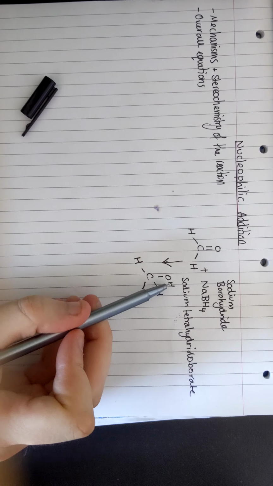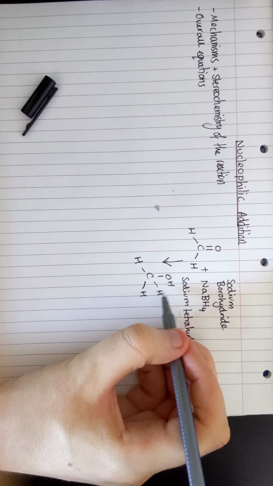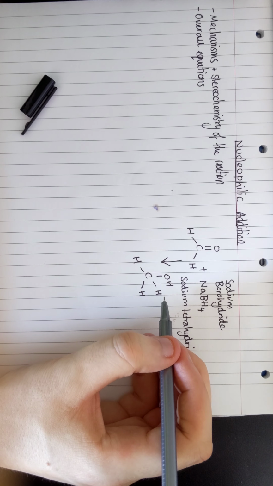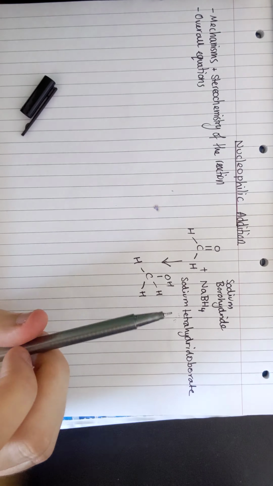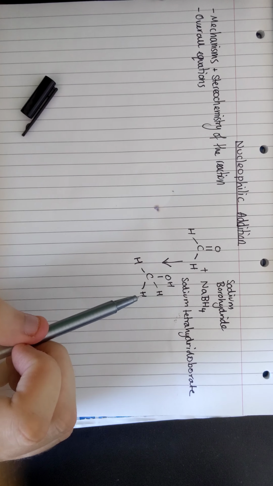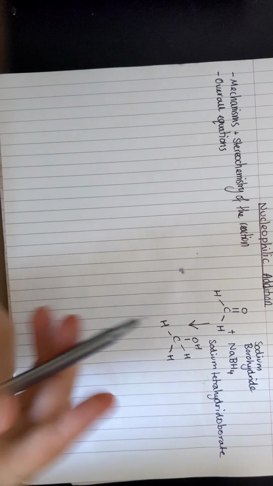So we've added these two hydrogens to the molecule. It's the equivalent of adding H2, which we call a reduction. So this is the start and end point. We need to be able to do the mechanism for this, so we're going to run through that mechanism.